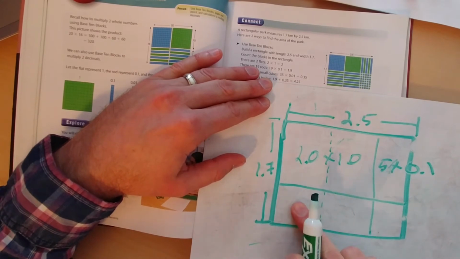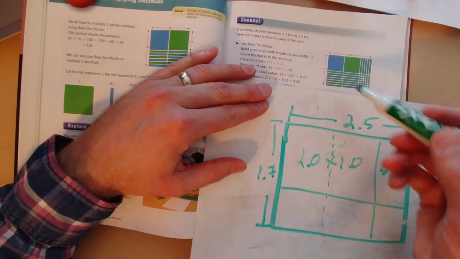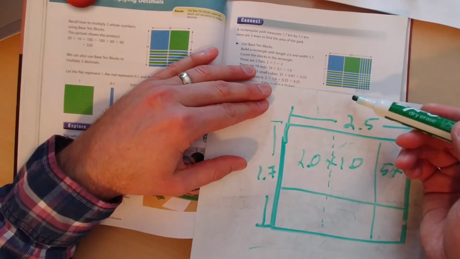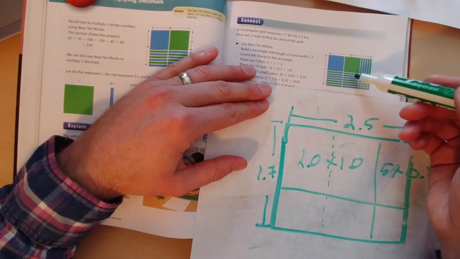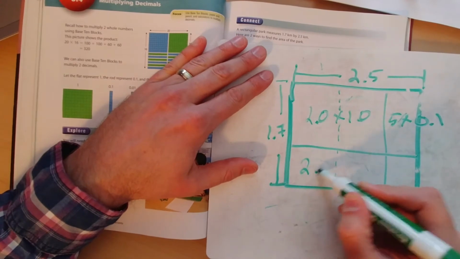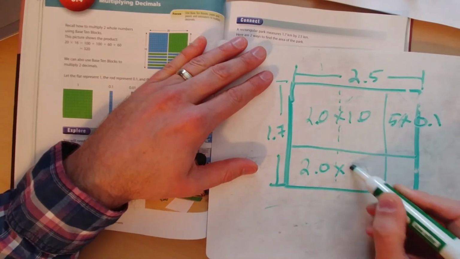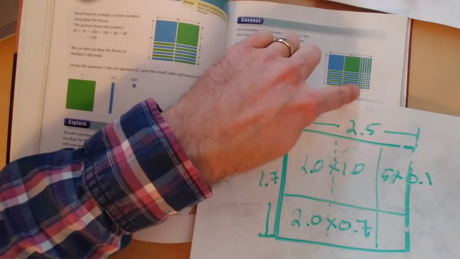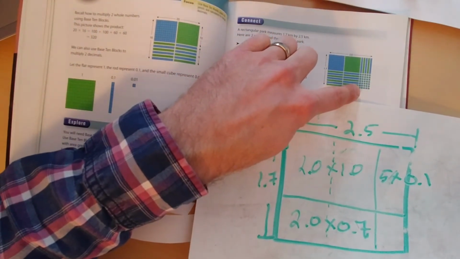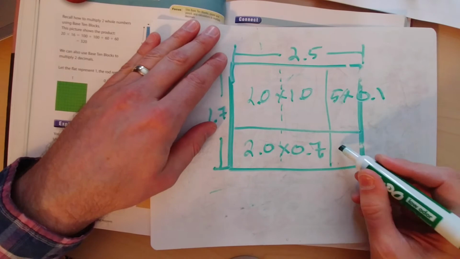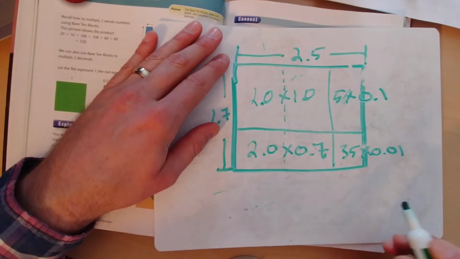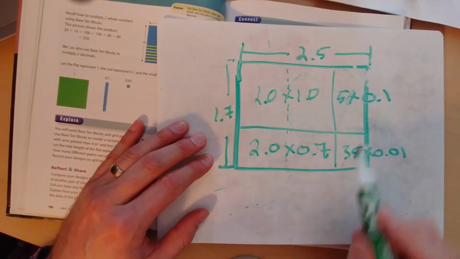How many tenths do I have here and here? How many tenths? 7 here and 7 here. Okay, so I have 2 times 7 tenths. Are these tenths or hundredths? Hundredths. Those are hundredths. And I had 35 of those. So I've got 35 times a hundredth. All I have to do now is put these all together.